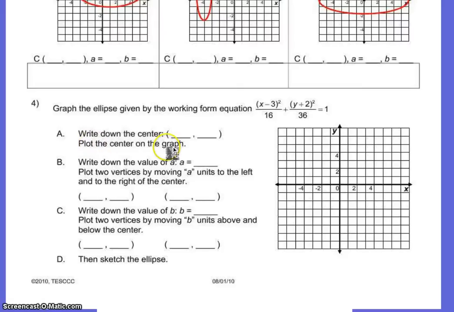So it says write down the center. I can look at that and say, okay, I know my center is my HK. So my center in this case would be a what? That'd be correct, a 3 and a -2. Now my A would be, because I know it's going to be this squared, or the square root of that, it's going to be a 4. Now it says plot 2 vertices by moving A units to the left and to the right. So if I move to the left and the right of that, let me go ahead and plot my center, which was at 3, -2.